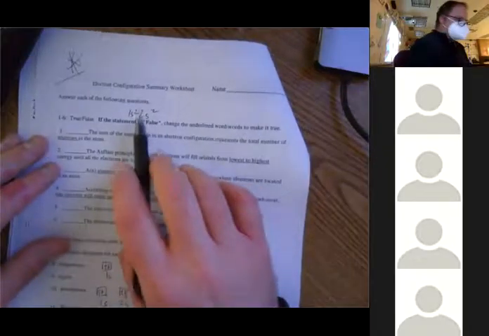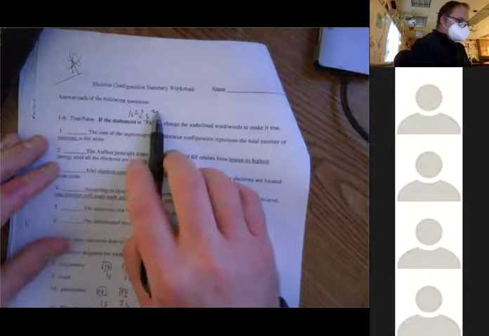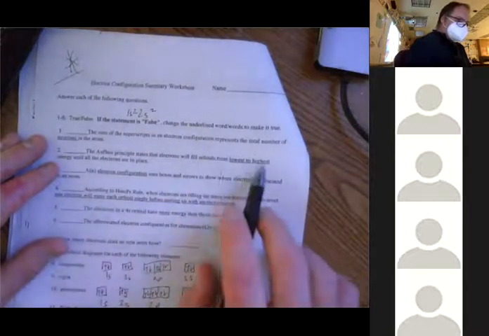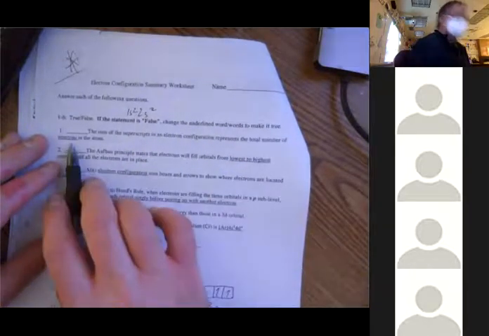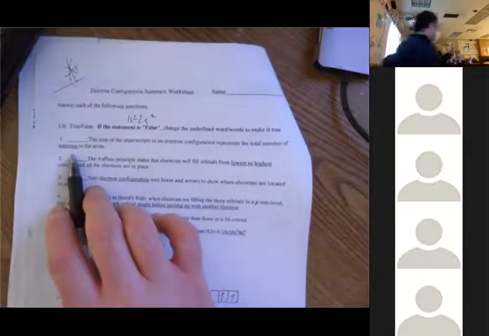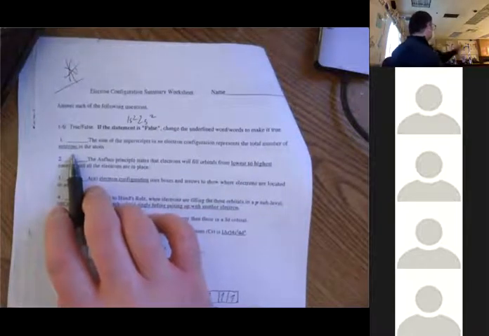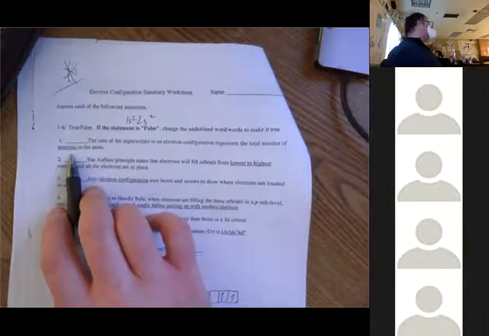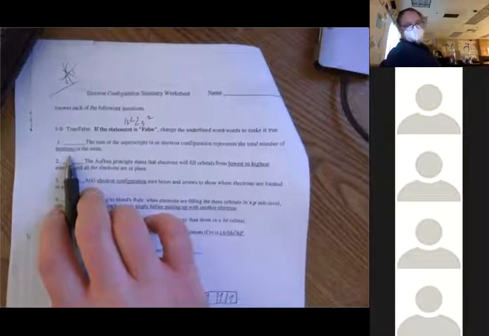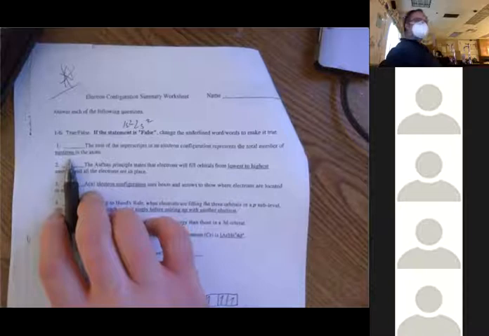So if we're taking a look at this, the sum of the subscripts in the electron configuration represents the total number of neutrons, it says. Have we been talking about neutrons? What subatomic particle have we been talking about? Electrons. This is false. That should be electrons.